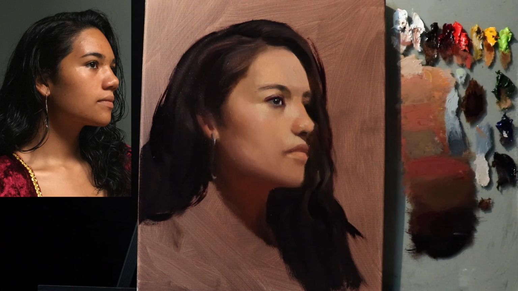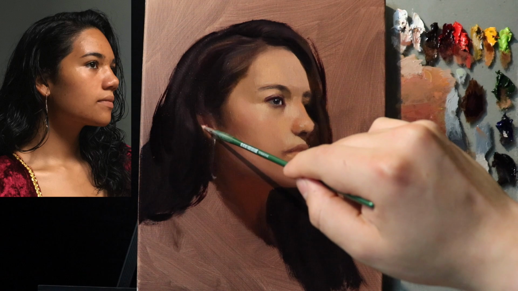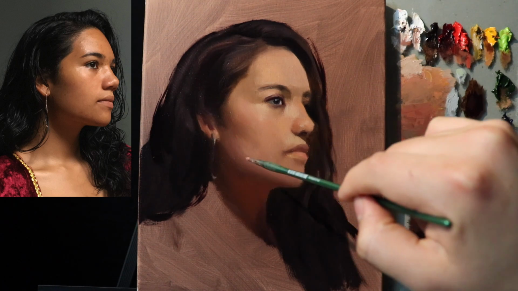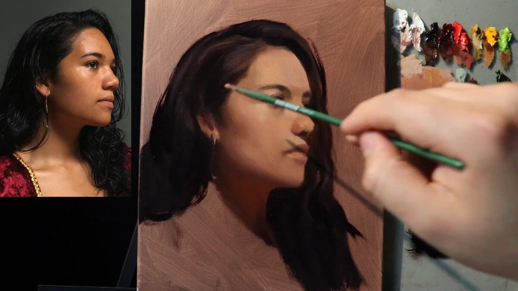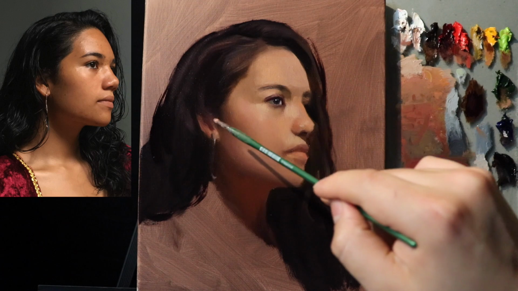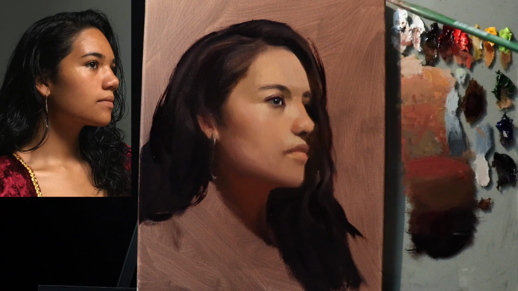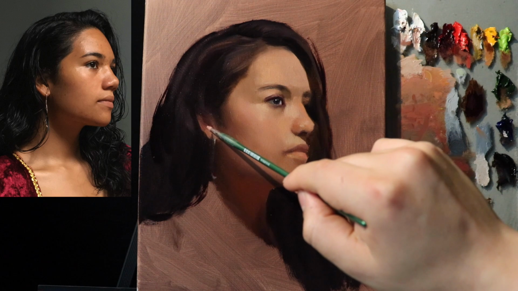I'm pretty sure I can paint that ear, but I'm choosing not to define it as much, just because I don't want too much emphasis to show onto the ear. I just want the ear to be there in a very quiet fashion. Don't want the ear to take up too much.